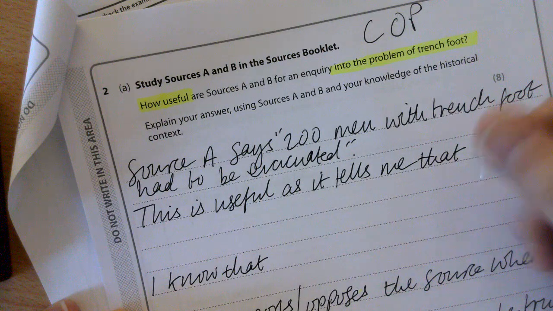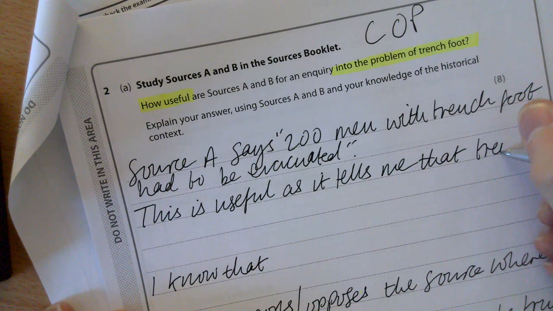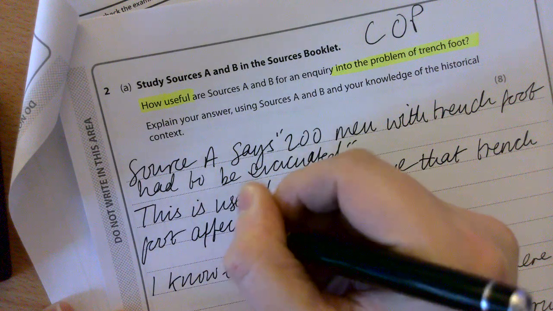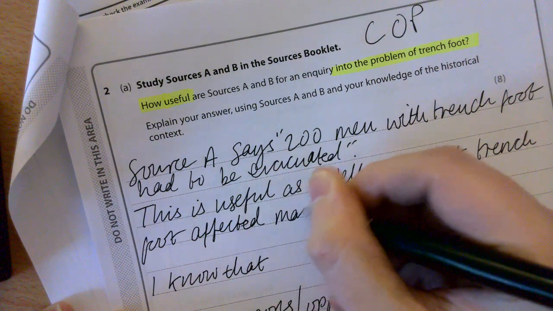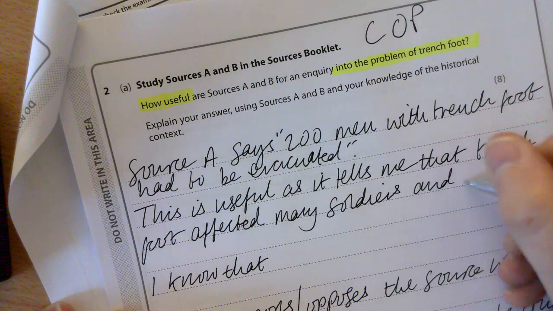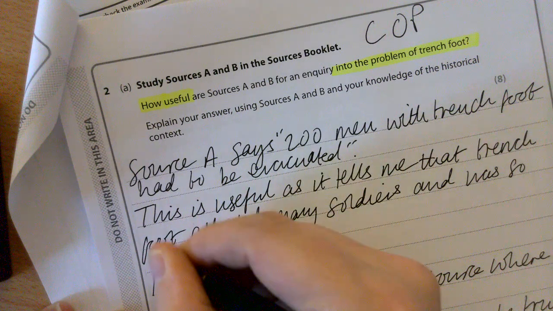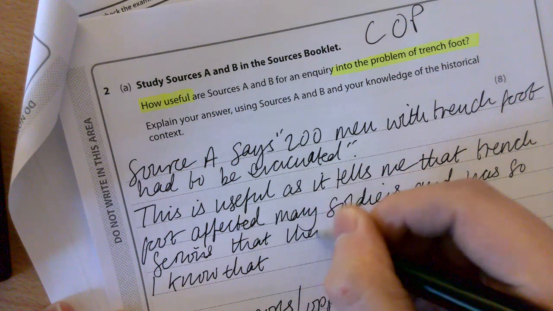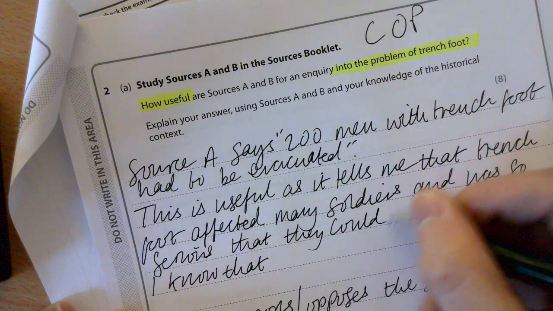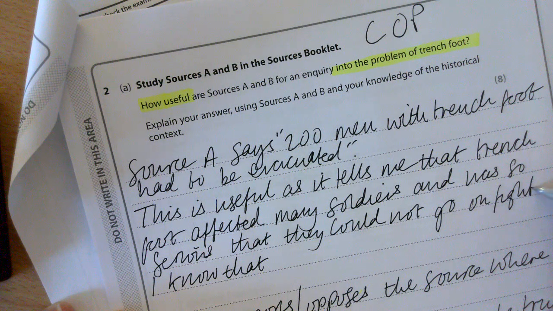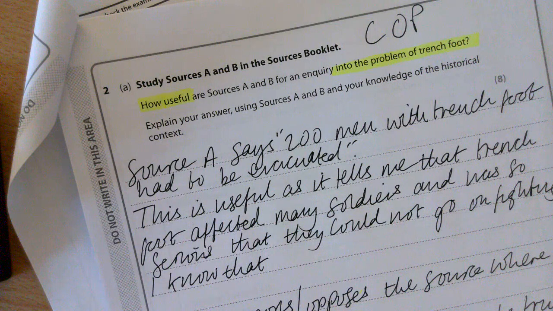This is useful as it tells me that trench foot affected many soldiers and was so serious that they could not go on fighting. Okay, so that's the first part of my COP.